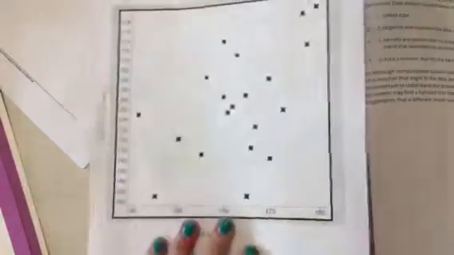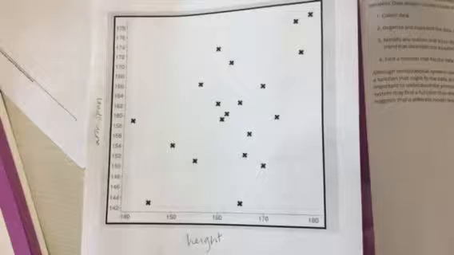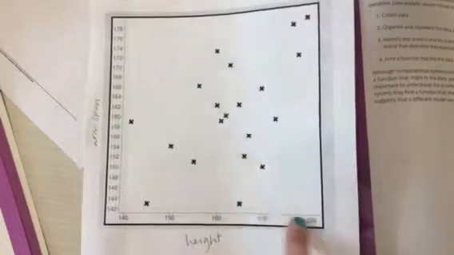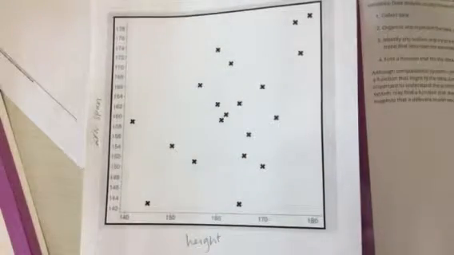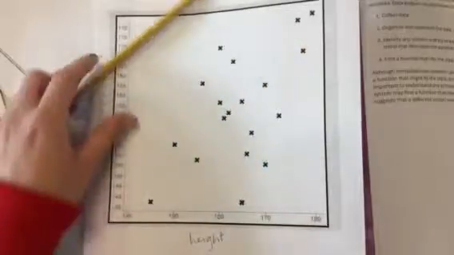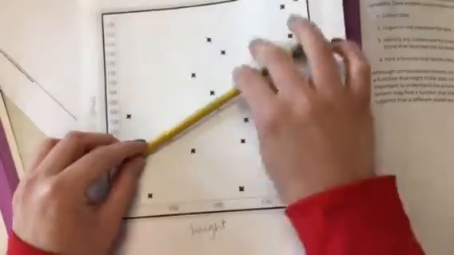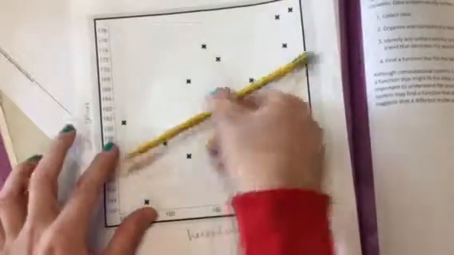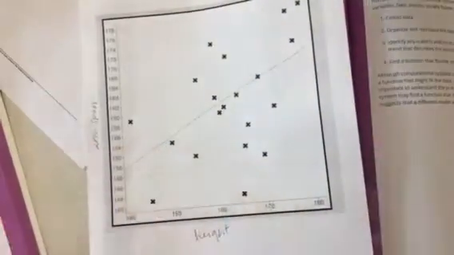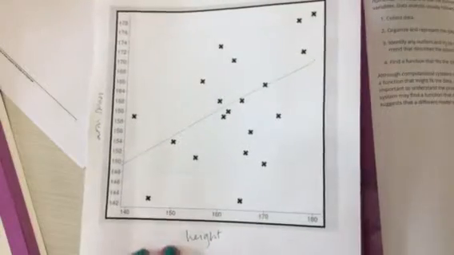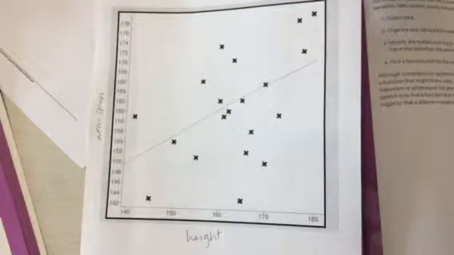Number 2, describe any association. I would say that this association is positive because in general, as height increases, arm span increases. If I were to draw a line through this, wanting half of my data on top and about half of my data on the bottom, my line would probably look something like this, okay? So it might look like that, maybe a little bit lower, but it definitely has a positive association.